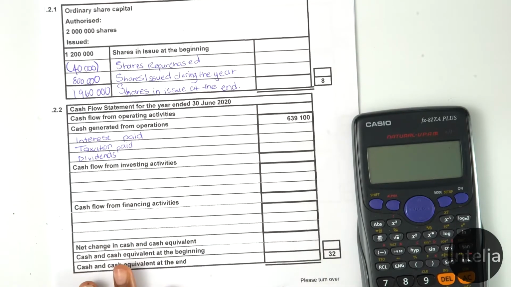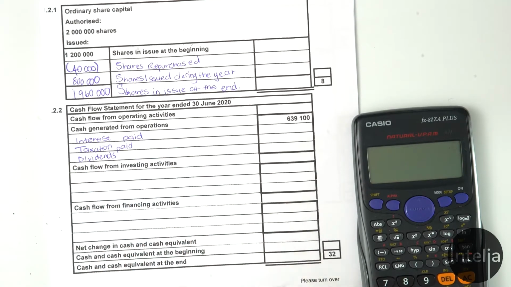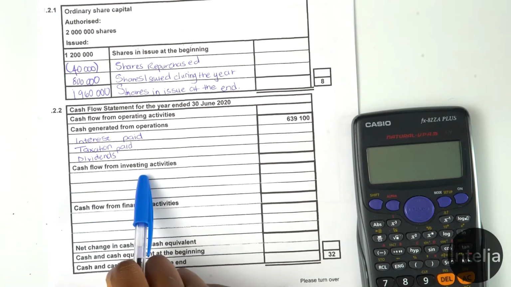Firstly, the cash flow statement deals with cash only, right? It shows the company a clear representation of how much cash is going out of the business, how much cash is coming into the business. In this particular situation, we have cash generated from operations. This is the cash that you generate as you are conducting business, as you are running your business throughout the period. And then cash flow from investing activities.